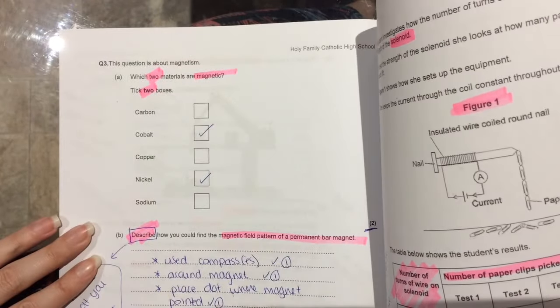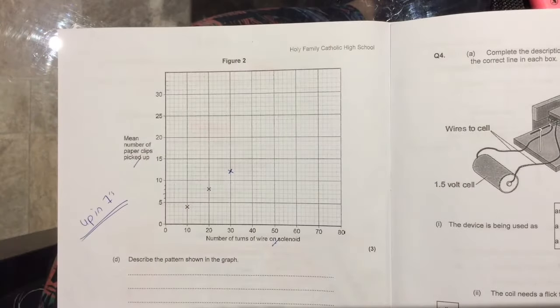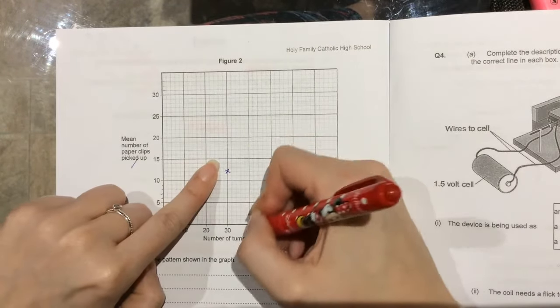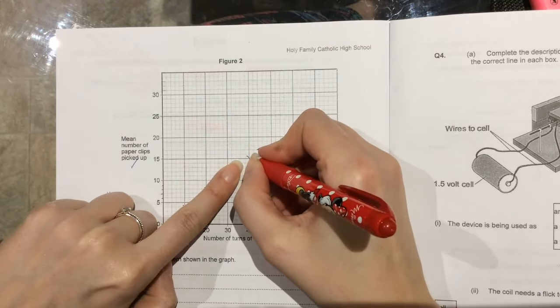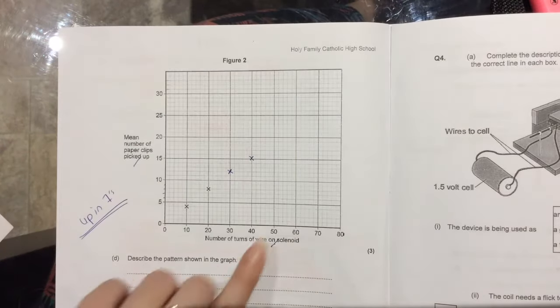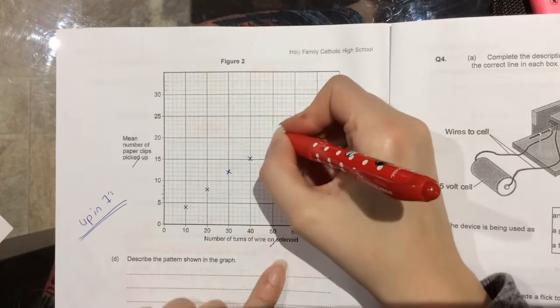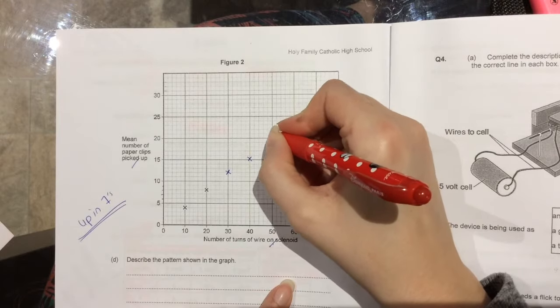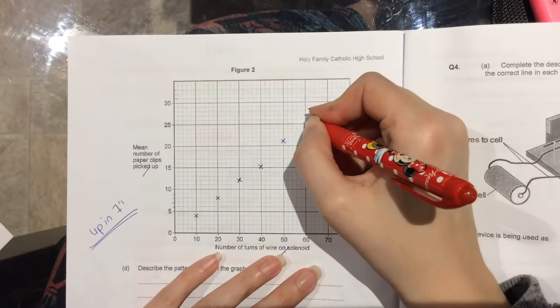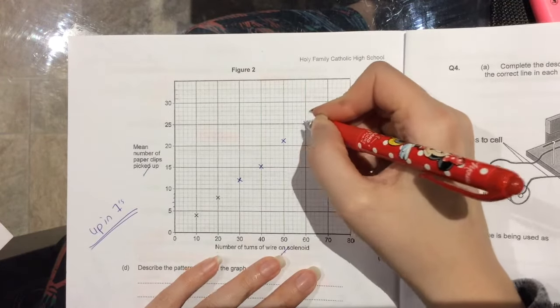Let's plot the rest of them. We've got 40 and 15. That one's quite nice as we've got 15 and we've got 40, so we can go straight up across there. 50 and 21. So making this quite easy for us. It's looking like quite a nice line. And 60 and 25. So it is rather nice line.